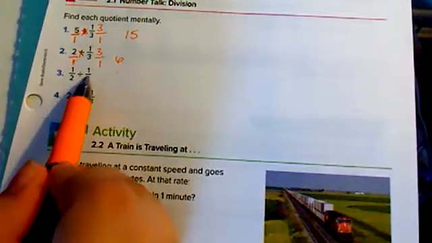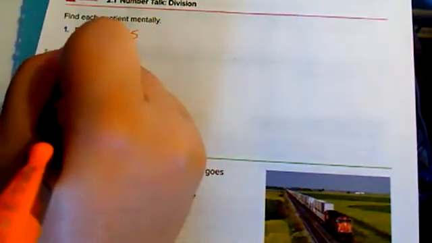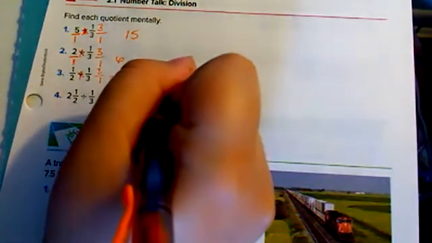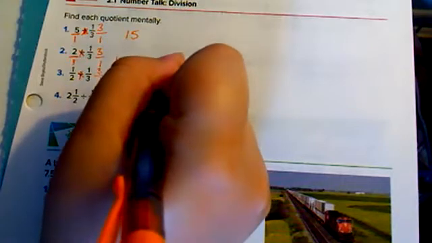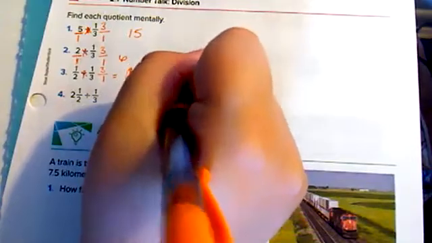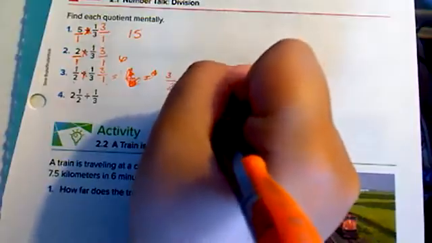Now we have 1/2 divided by 1/3. We're going to multiply by the reciprocal of 3 over 1. Oh, sorry. Nope. Oops. I made a boo-boo. 1 times 3 is 3. 2 times 1 is 2. So it's going to be 3/2 or 1.5.